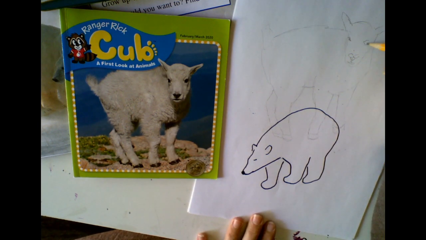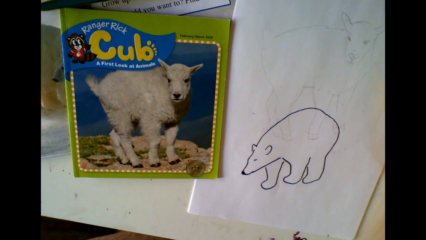And that other eye right there. Okay, but that's as much as I'm going to do for now.